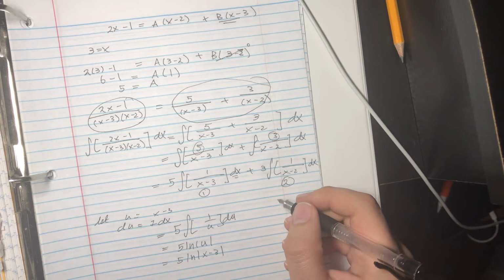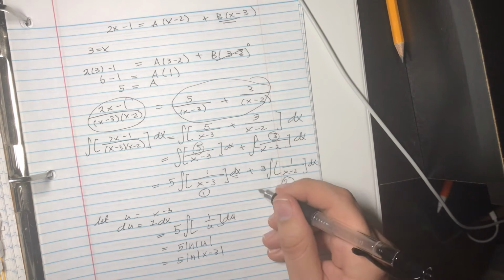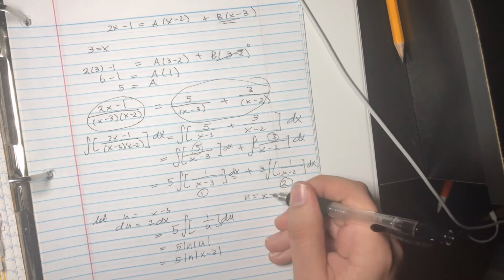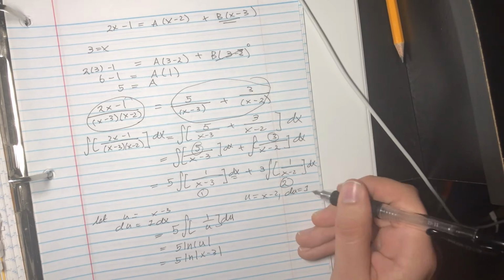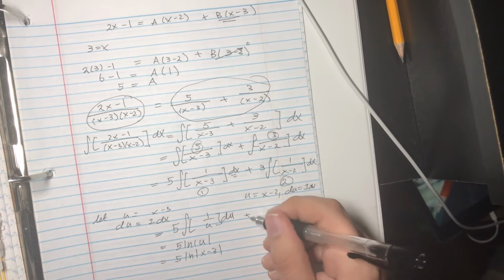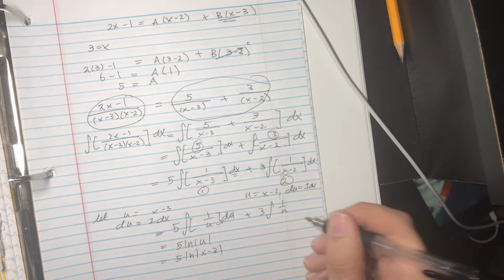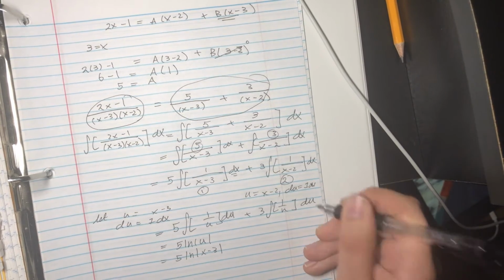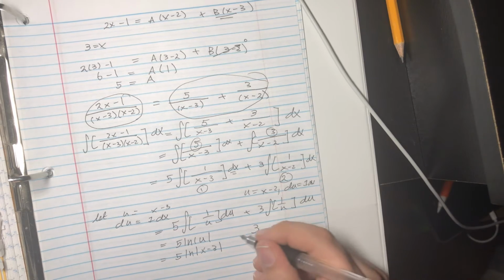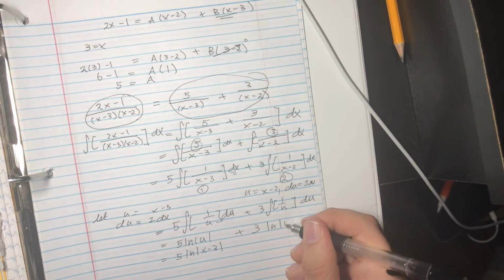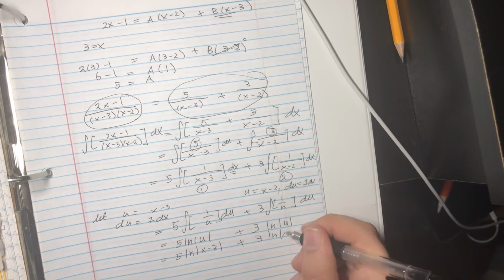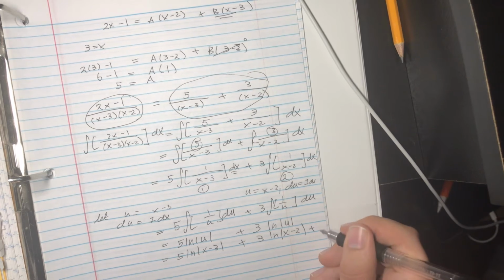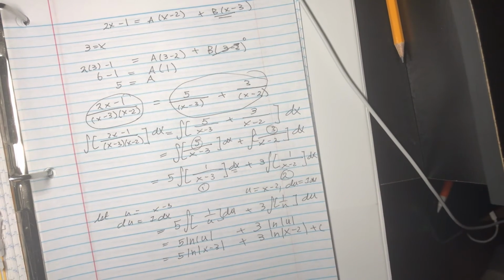So for this one, let's have u be equal to x minus 2. And if we take the derivative of that, we find that du will be equal to 1 dx. So let's do the substitution. We find that the integral is equal to 3 times the natural log of u, and in this case u is equal to x minus 2.